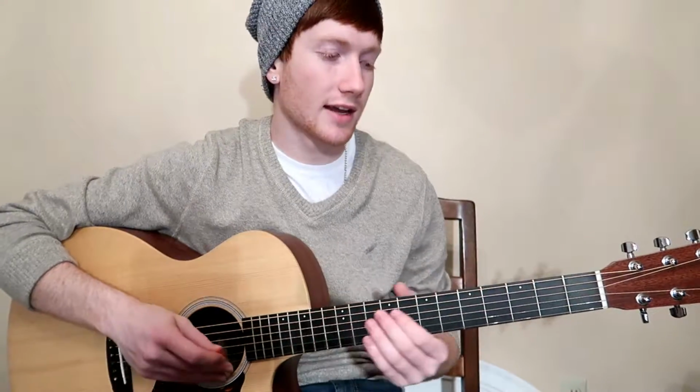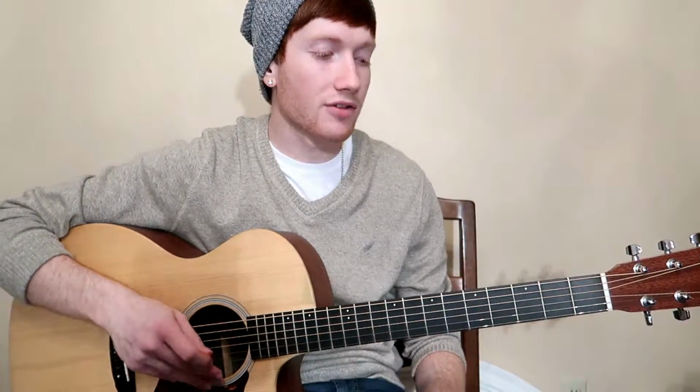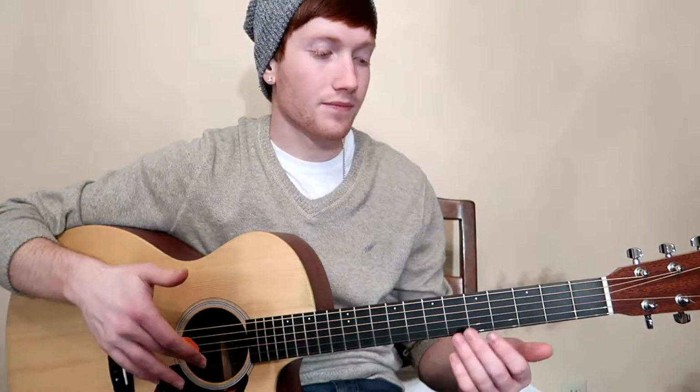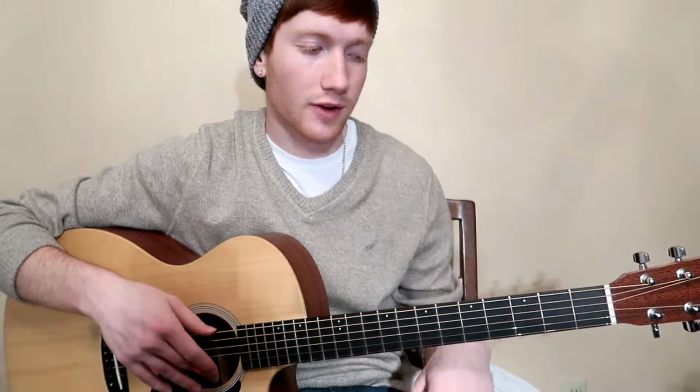So what I mean by that is, in the C major scale, I have certain notes that go along with the chords of the notes that belong in that scale. So I'm going to zoom in on the fretboard and I'll show you the actual scale itself, and then I will explain how the chords work from it and how it's derived.